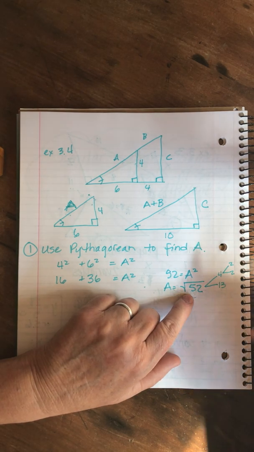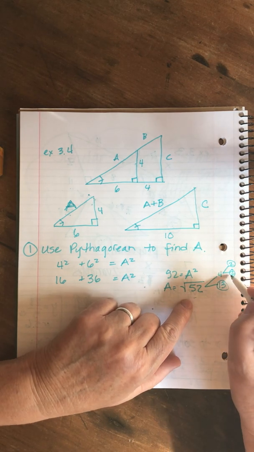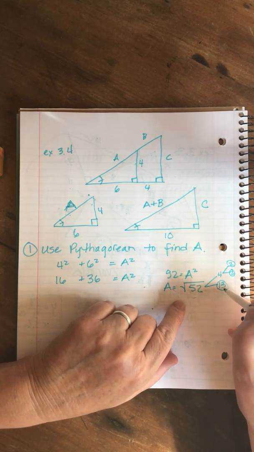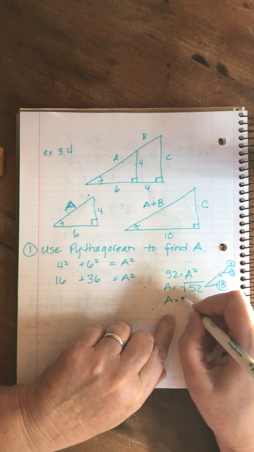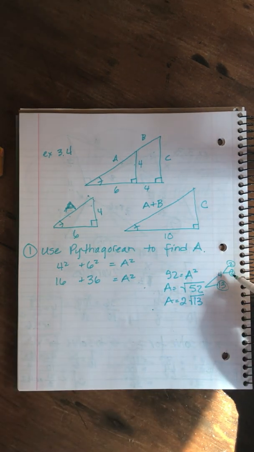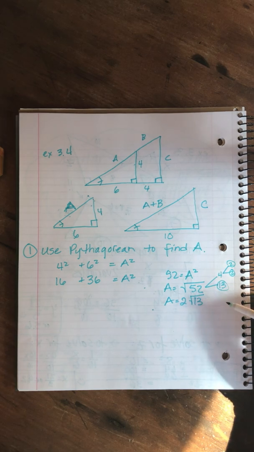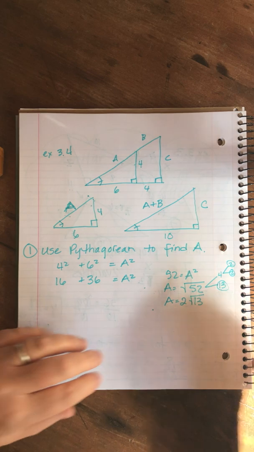There are 3 pigs inside this house. There's a 13, a 2, and a 2. A pair of pigs can come out, but a single pig has to stay in. So we can rewrite this as A equals 2 to the square root of 13, right? If it's a pair of matching pigs, they can come out. All right, so there we have our value for A, and that is correct.